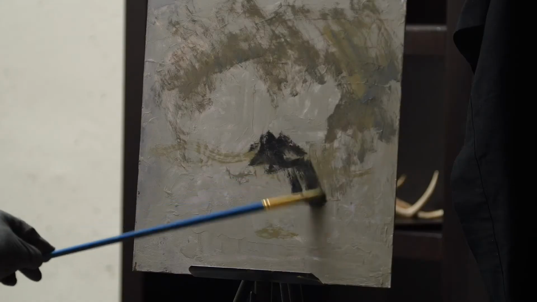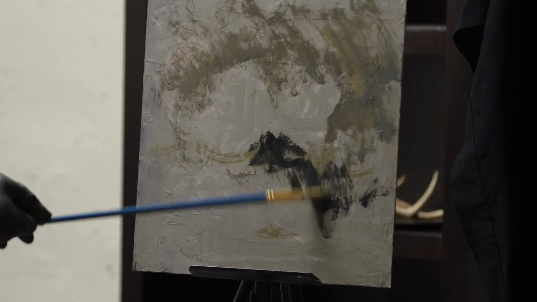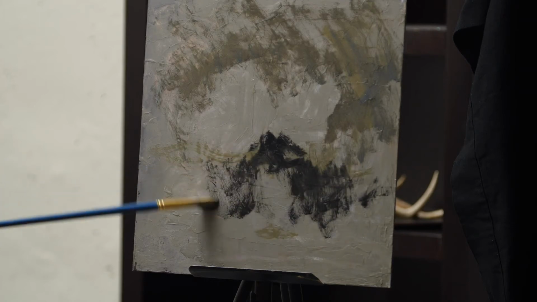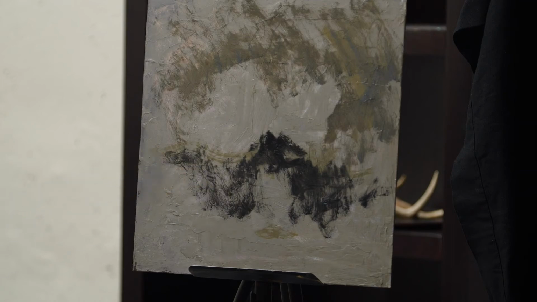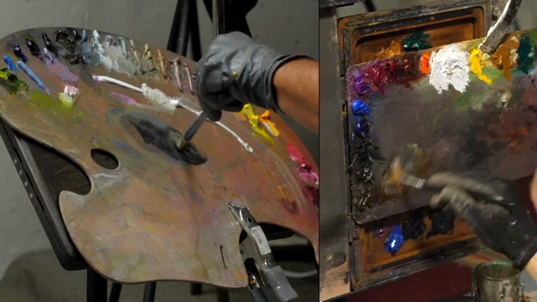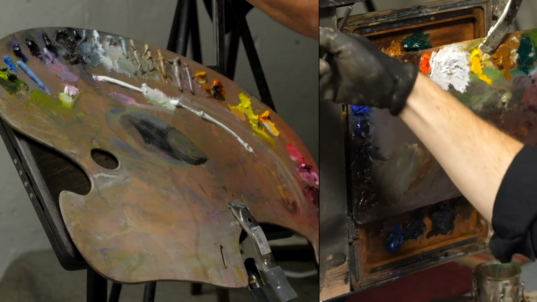So I'm just thinning out the background. I think of it as a meditative process, and I try to go through the same steps as yesterday. So I'll be doing a subtle glaze back into some of the background.